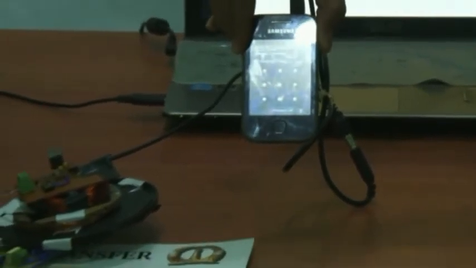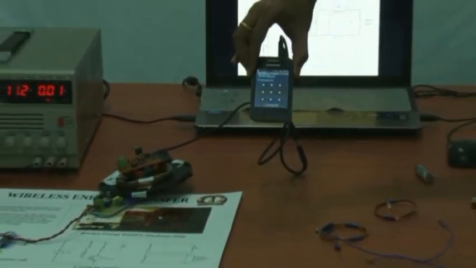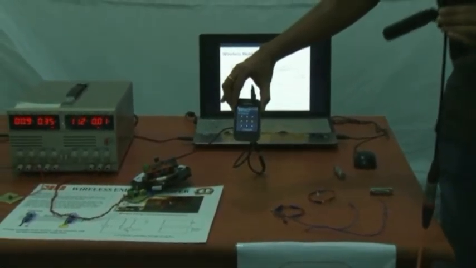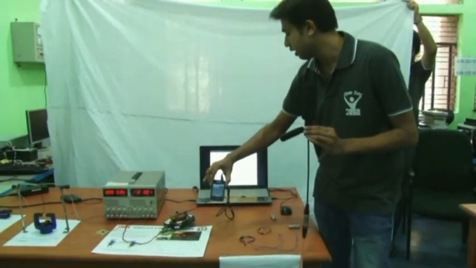So we can see that the charging happens when the field gets linked with the receiver coil and generates an AC, so that it gets rectified to 5 volt DC. So this is the principle of wireless power transfer in mobile chargers.